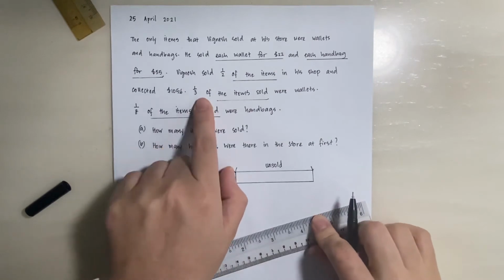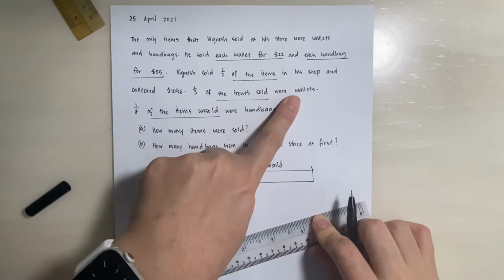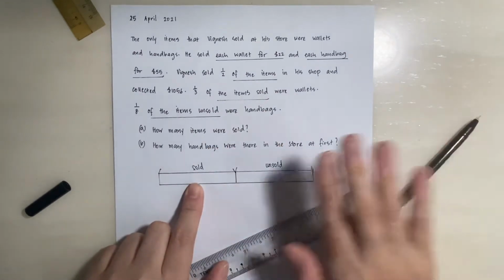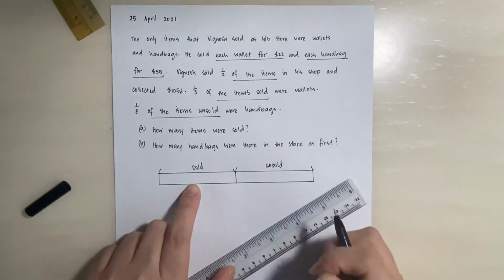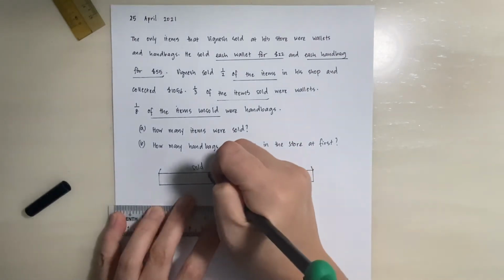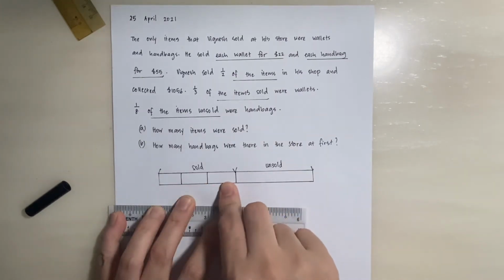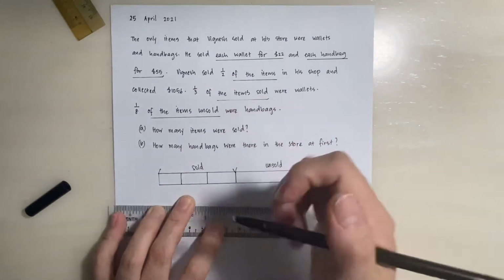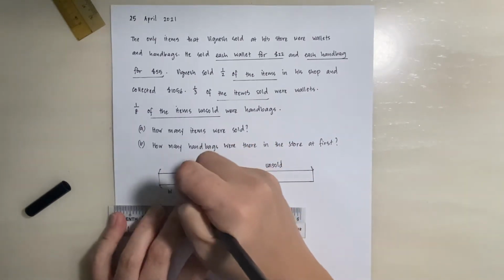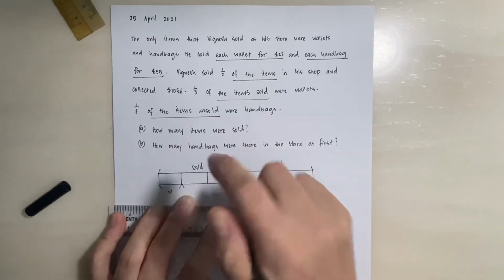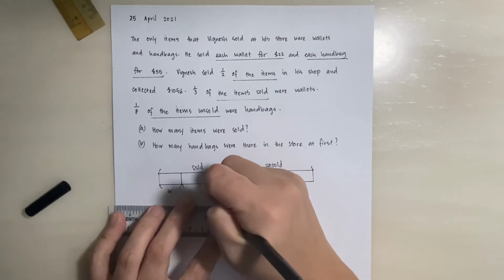So I would have this phrase, 1/3 of the items sold were wallets. So I'm going to break this part. I don't want to focus on the unsold part. I want to solve this part first, because part A is how many items were sold, right? So I'm going to cut this into 3 parts. I would have 1/3 of the items sold were wallets. So I'm going to label here W for wallets, and the remaining 2 units over here will be handbags.